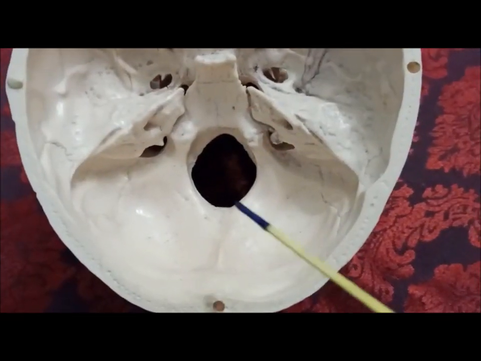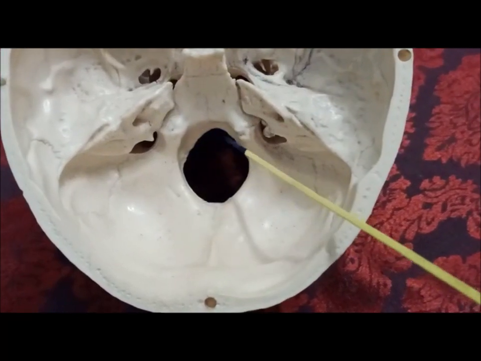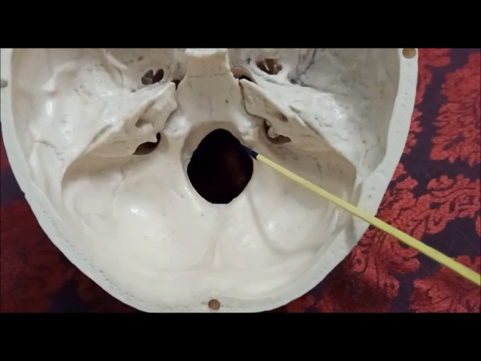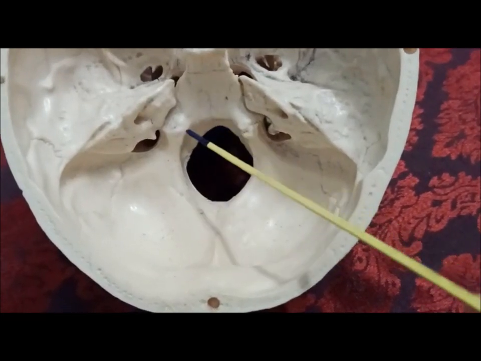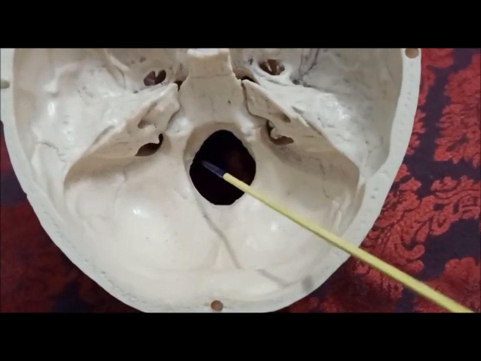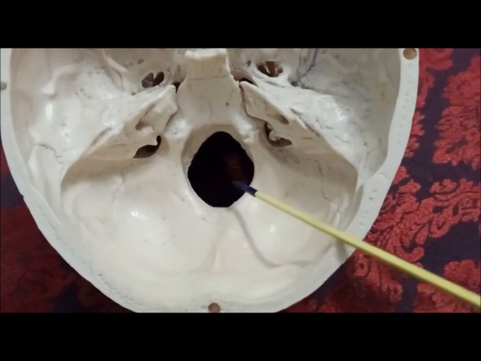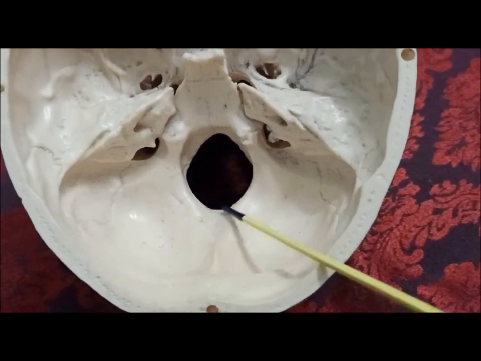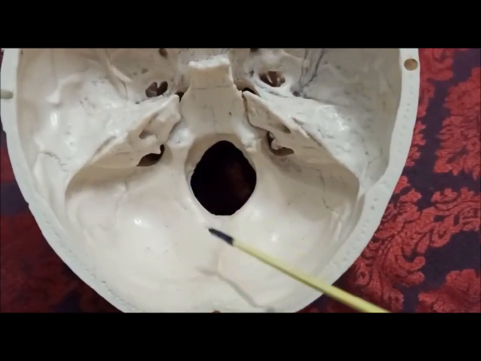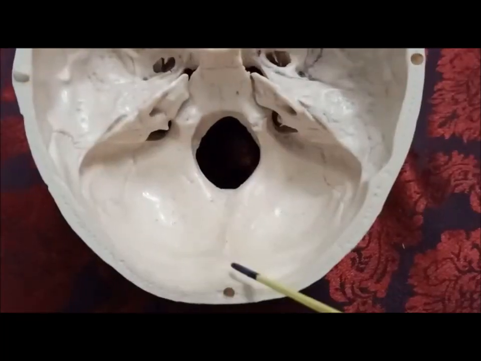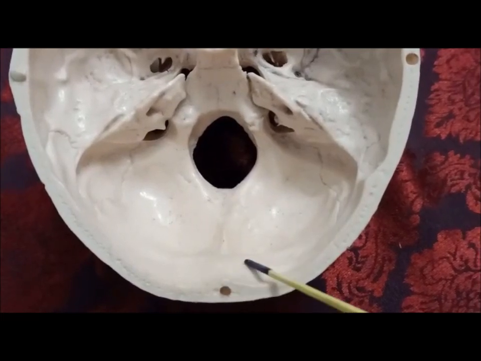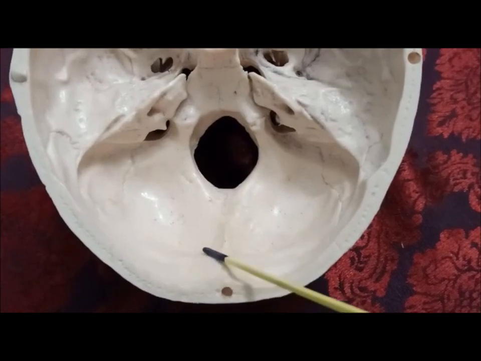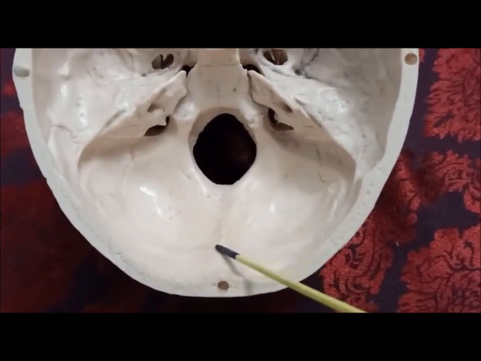In addition to it, at the anterior margin of this foramen magnum, there is an attachment of the anterior atlanto-occipital membrane, and at the posterior margin of the foramen magnum, there is attachment of the posterior atlanto-occipital membrane. Okay. Now coming to the center of this posterior cranial fossa, there lies an irregular elevation. This is called as internal occipital protuberance.